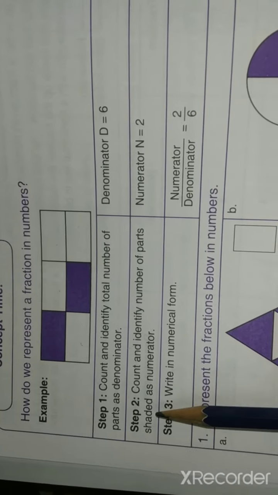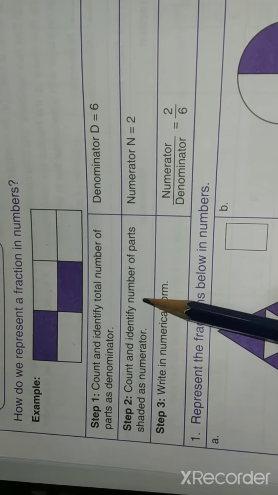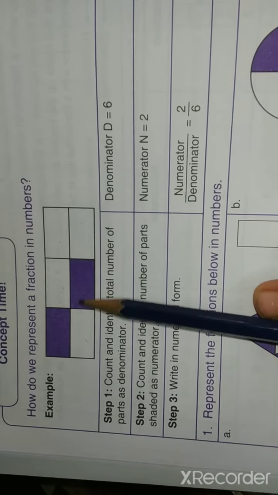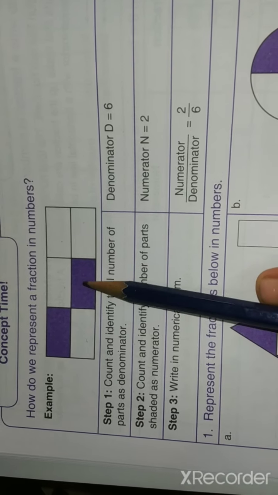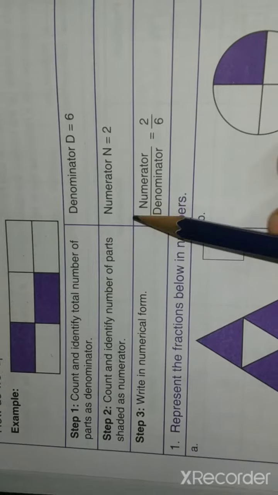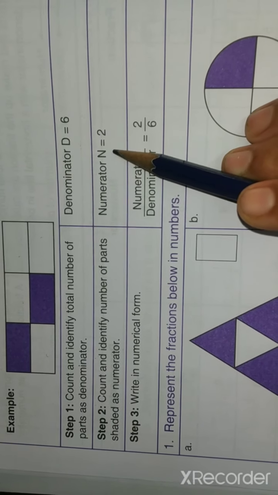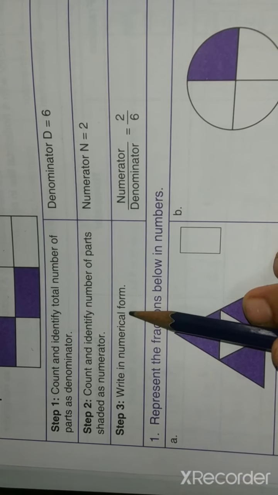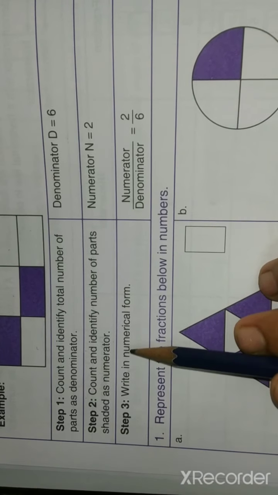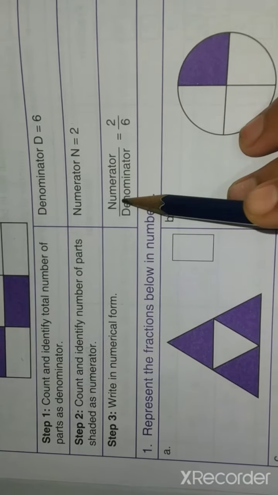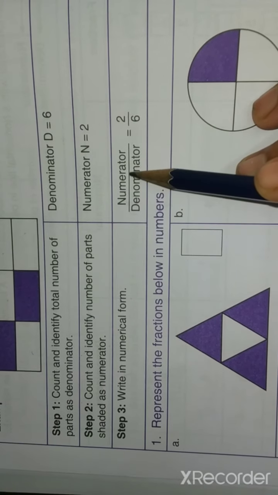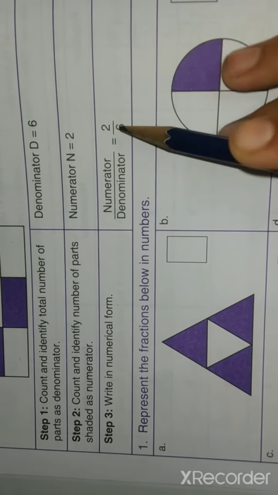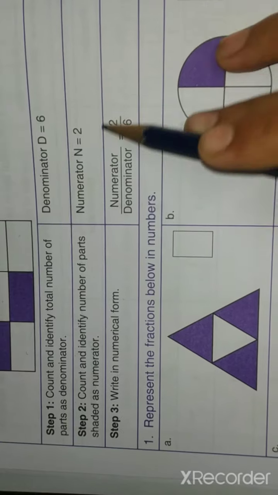Now step 2. Count and identify the number of the shaded parts as the numerator. So here how many parts are shaded here? 1 and 2. Numerator number is 2. So written in the numerical form, numerator is equal to 2 and denominator is equal to 6. So here 2 upon 6. This one is a fraction.